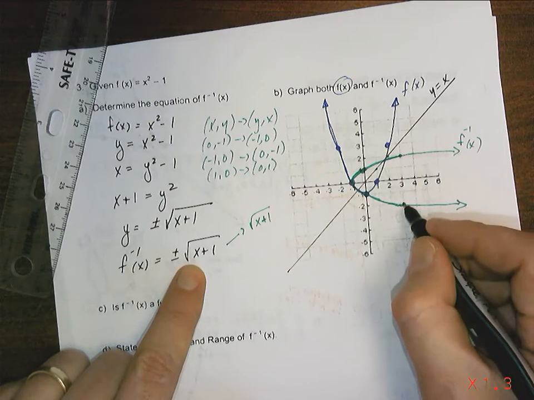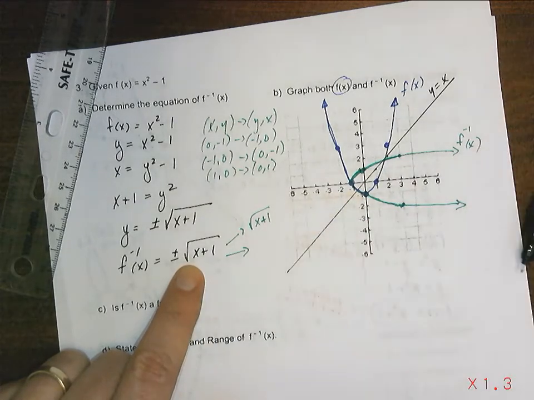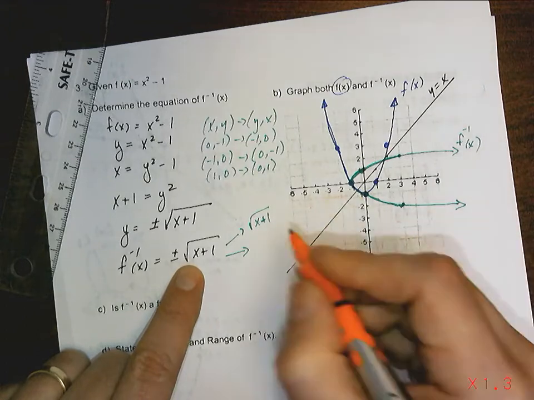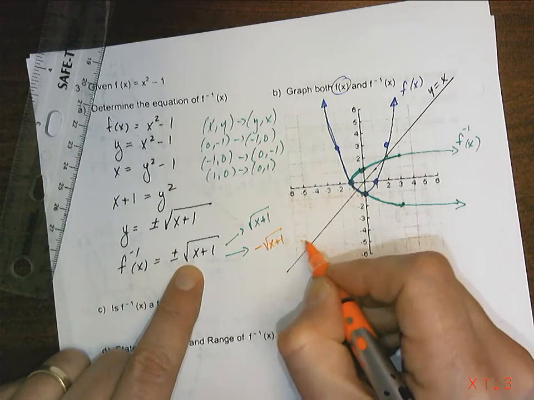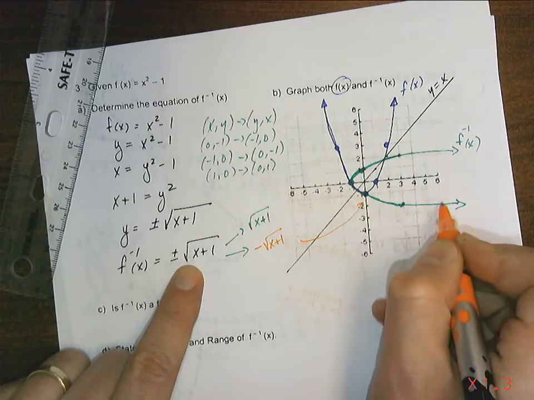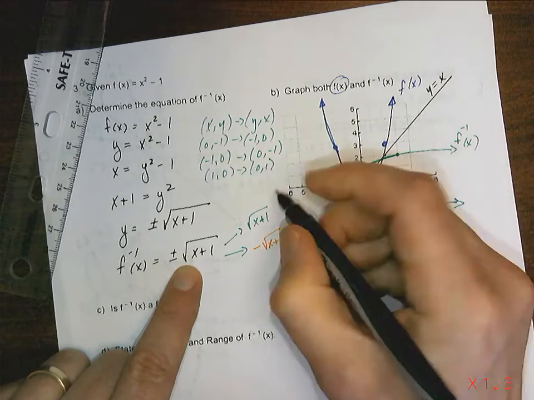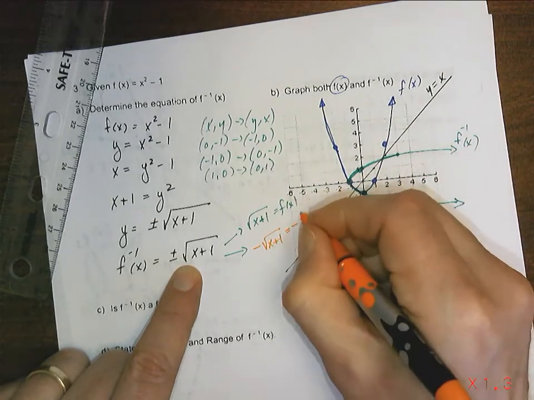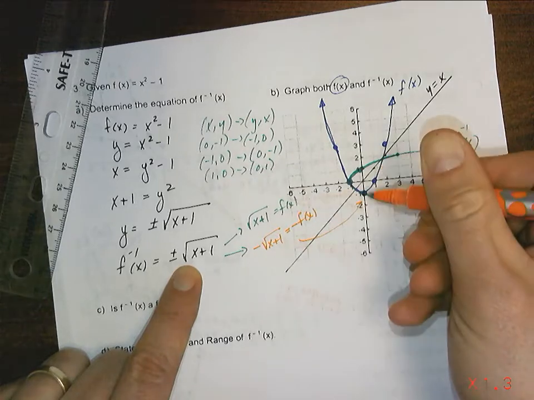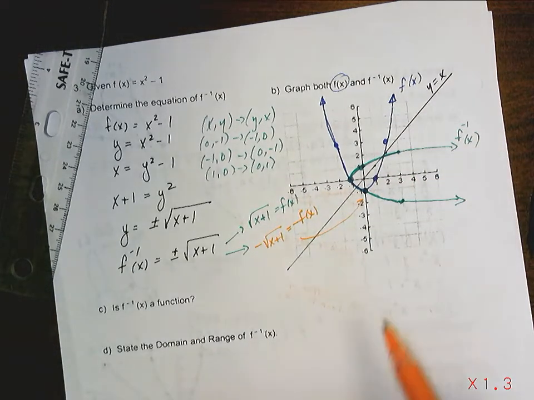It works. And this bottom part here, I'll use a different color just so that we can see it, is negative root x plus 1. And that would be that arm coming down here. It's because if this is f of x, this is simply negative f of x. That's a reflection of this top one in the x-axis. So there we've got the inverse.